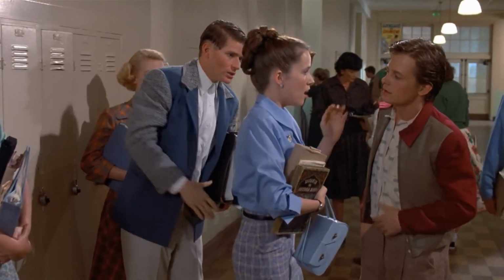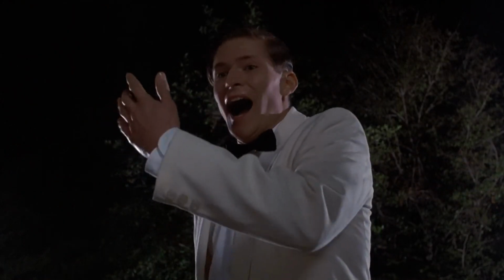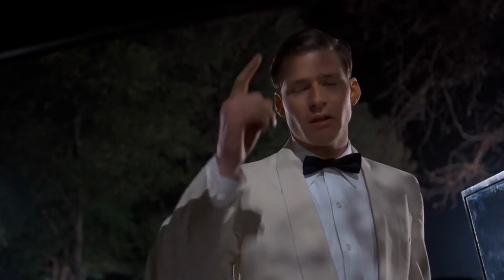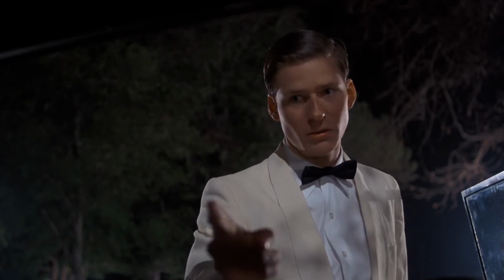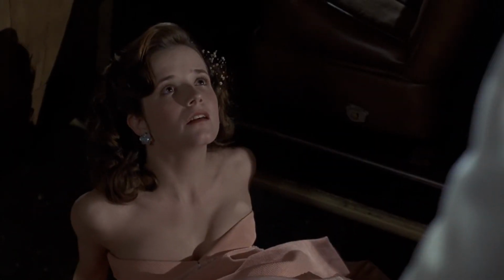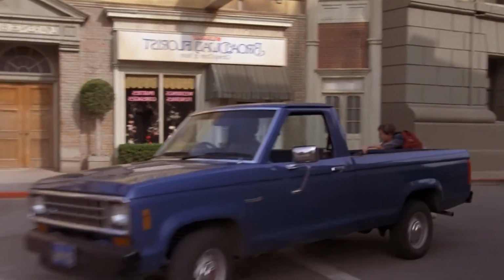It would be a small step in the right direction for his character, and while you can make the argument that it would take away from the impact of his transformation later on, I do think that it would be a better setup for the future connection between George and Lorraine that could be paid off more strongly after he takes down Biff.